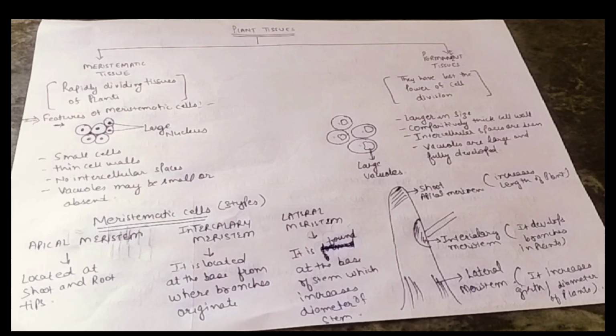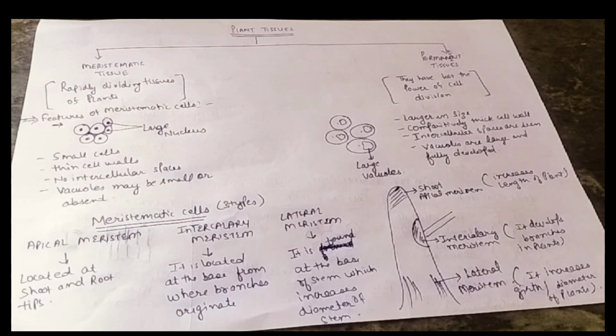Plant tissues are basically the aggregation of the cells in the plant body. They are mainly of two types, meristematic and permanent tissues. Meristematic tissues are the rapidly dividing tissues and their only role is to divide within the plant.